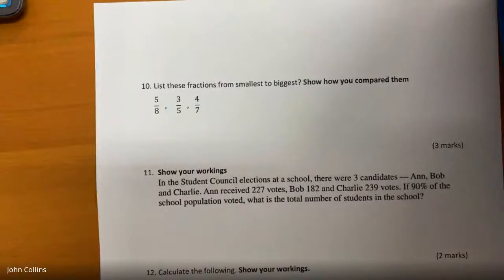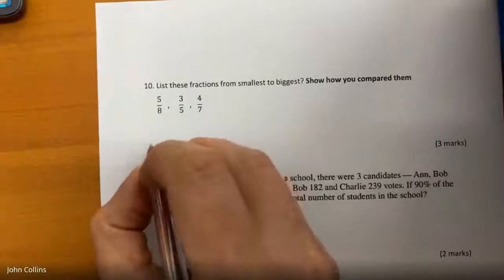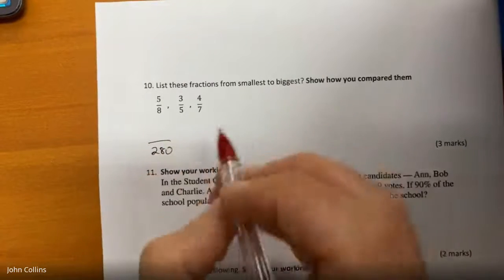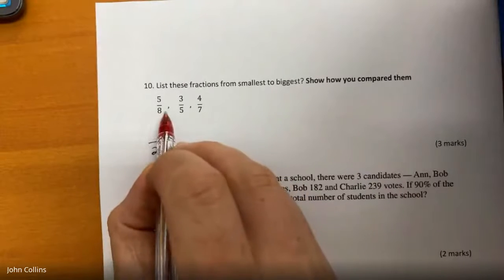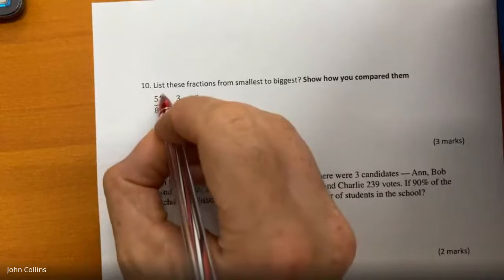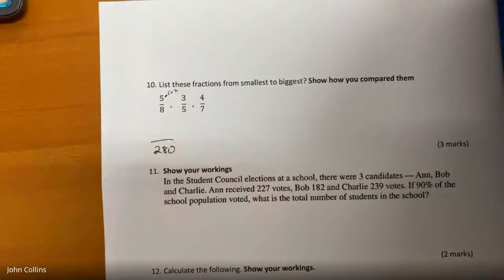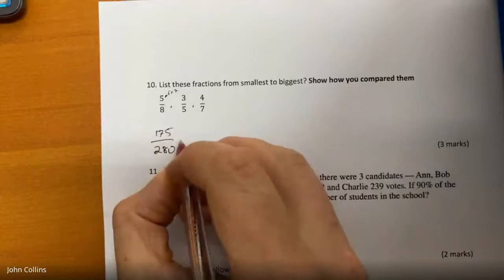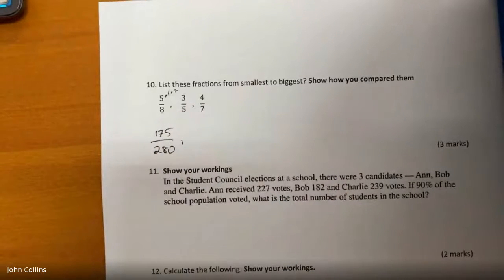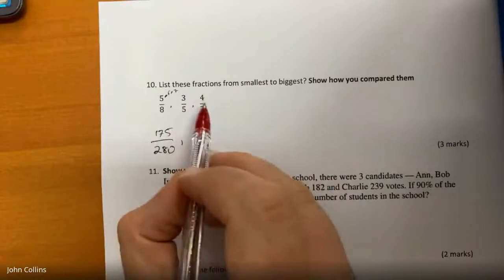You can put them all over 280 if you want. Let's do that. So 5 over 8 would have to be times by 5 and 7, so the top would have to be times by 5 and 7. So 5 times 5 times 7, that's 175.